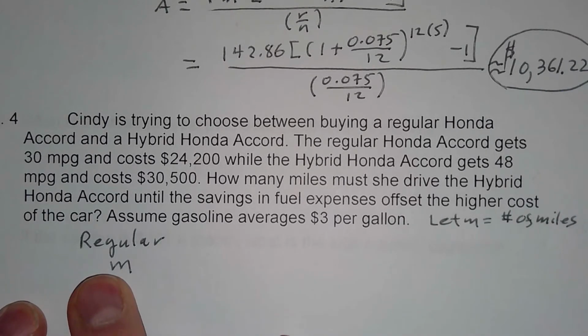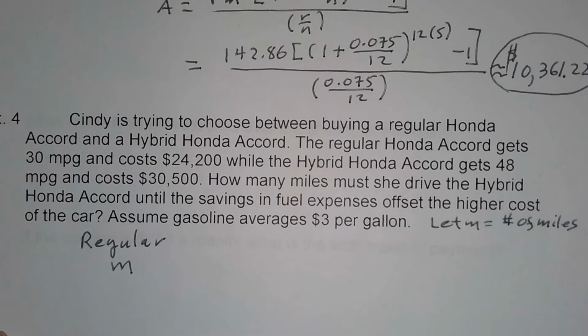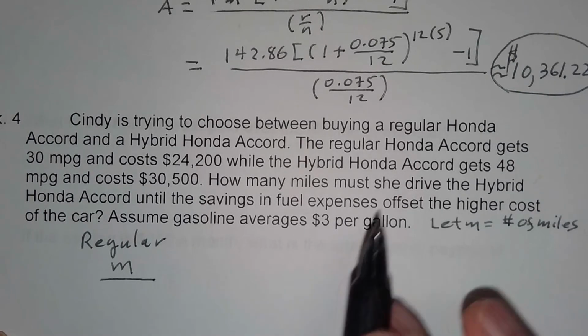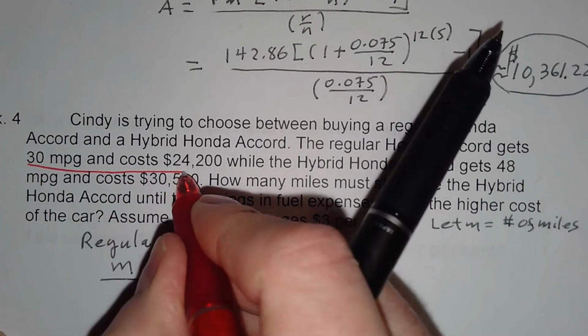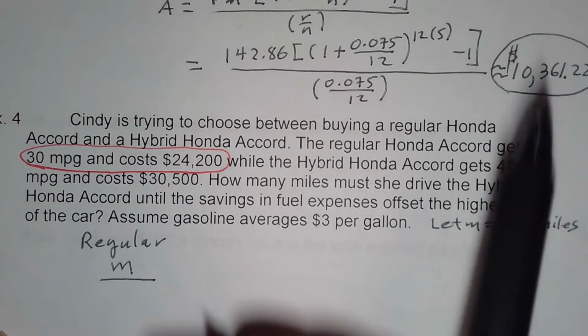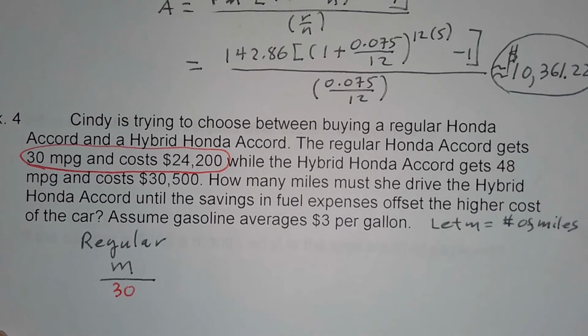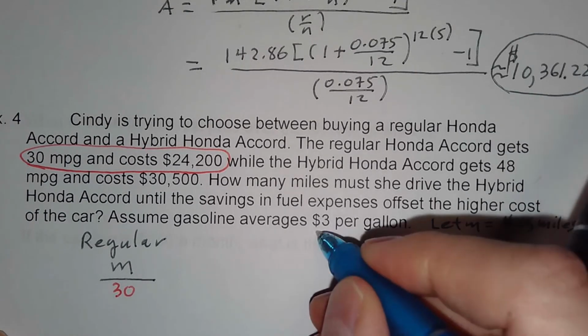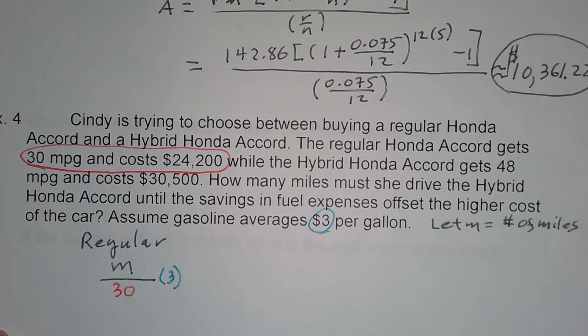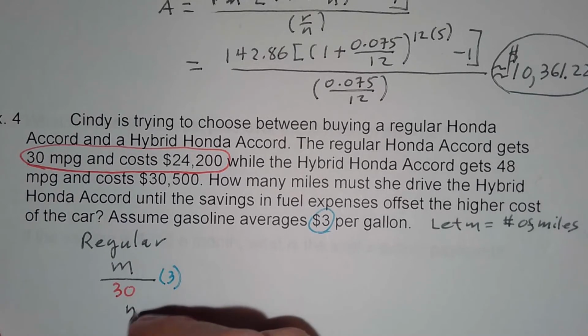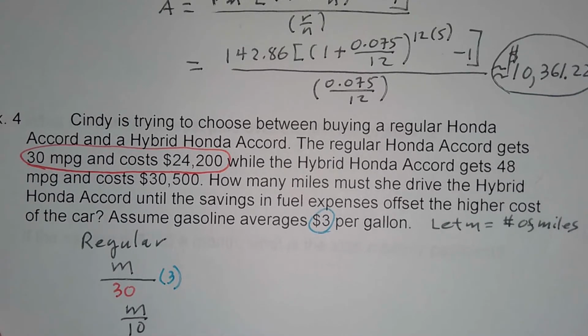So we take M, that's the number of miles, and we're going to divide it by 30 miles per gallon, and it's $3 per gallon. And we can simplify that a little bit. 3 goes into 30 10 times, so that becomes M over 10. So that's the expression for the fuel cost for the regular car.